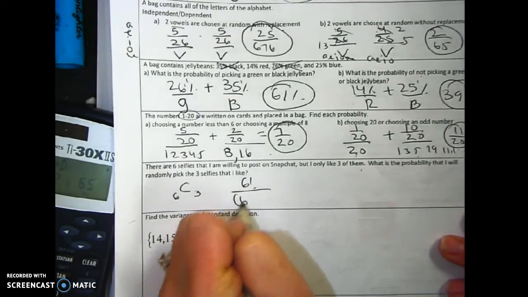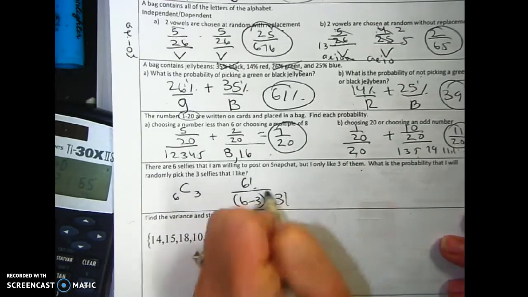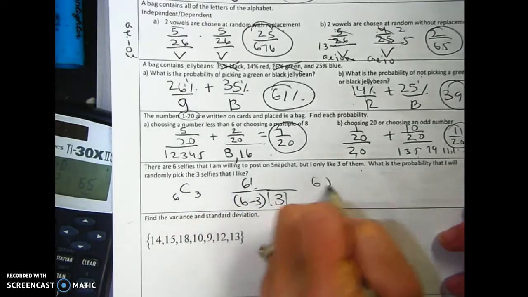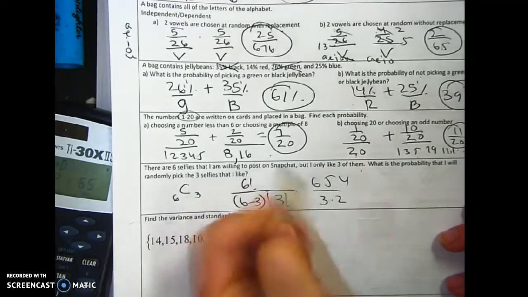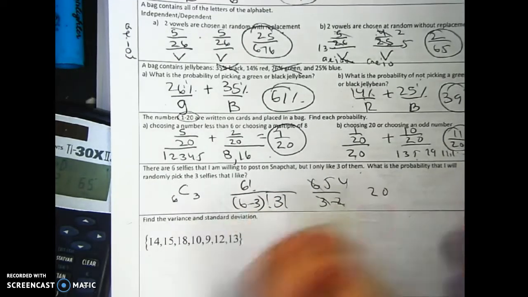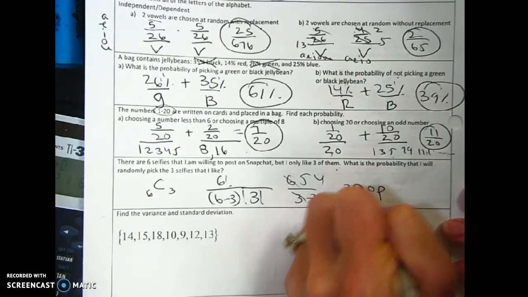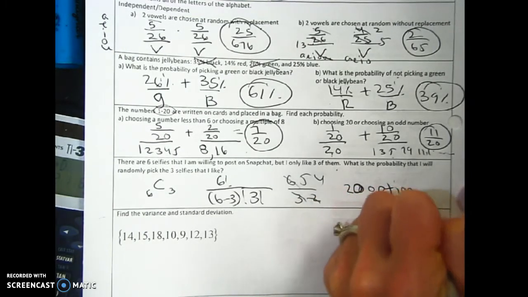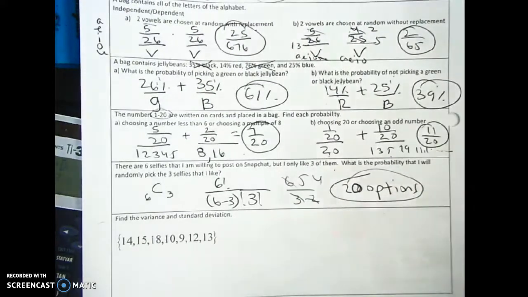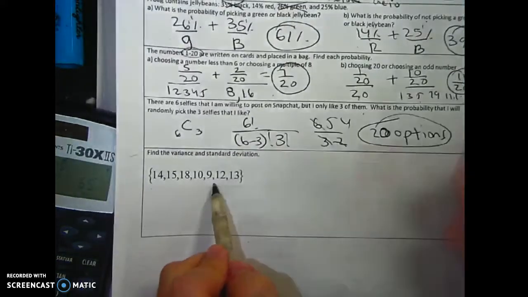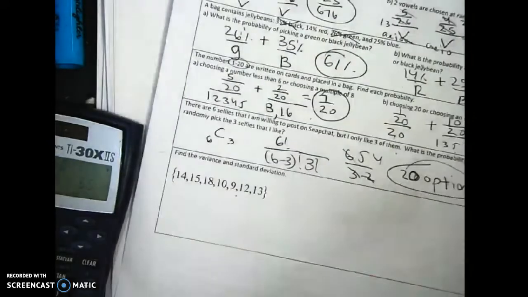So 6 factorial over 6 minus 3 factorial, 3 factorial. So this is 6 times 5 times 4 over 3 times 2, which is 20 options. Let me write 20 options, not 200 options. It's 20 options, okay?